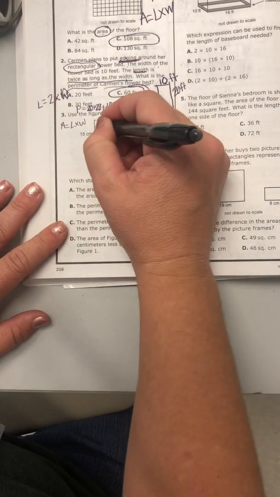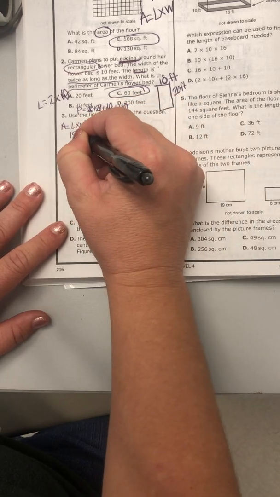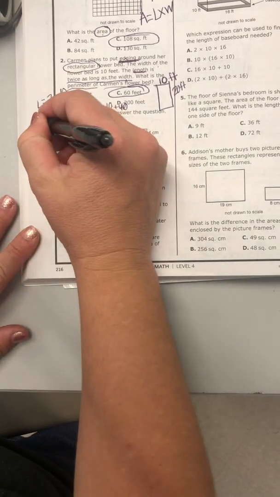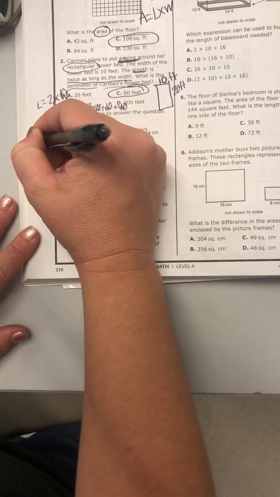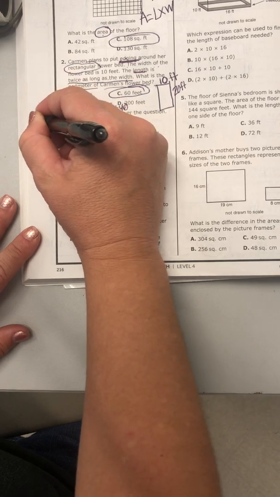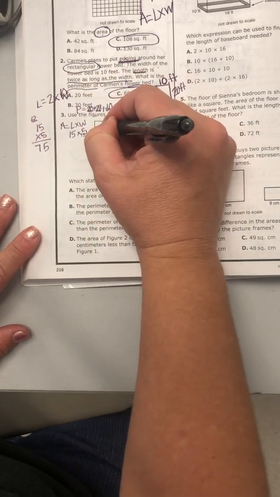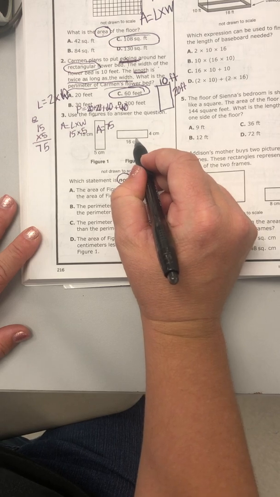So, to get the area of this one, we would say 15 times 5. 5 times 5 is 25. Regroup my 2. 5 times 1 is 5, plus 2 is 7. So the area for this one is 75. And now we have to figure out the area for figure 2.